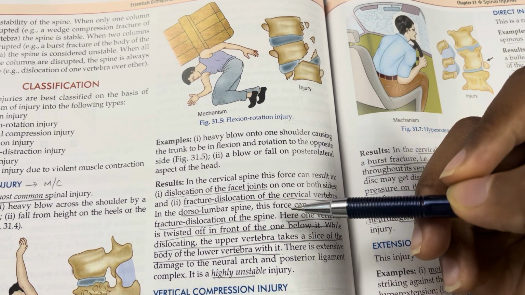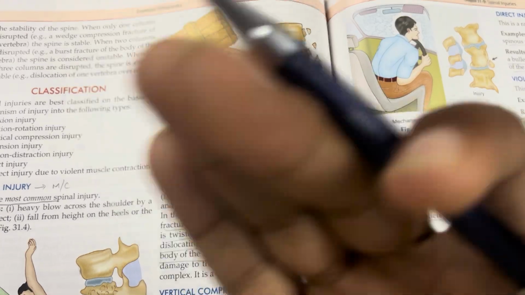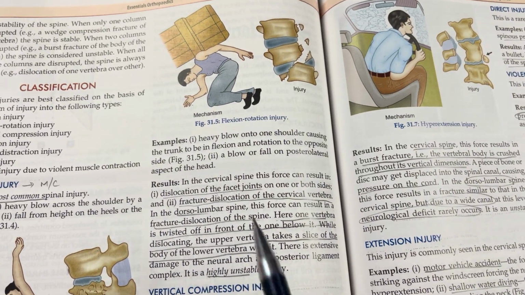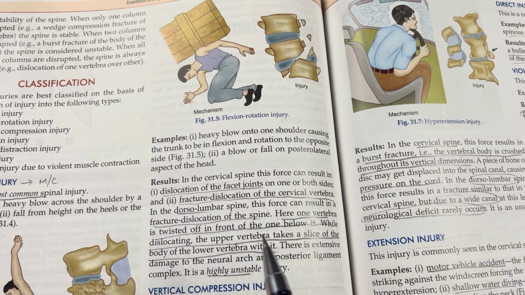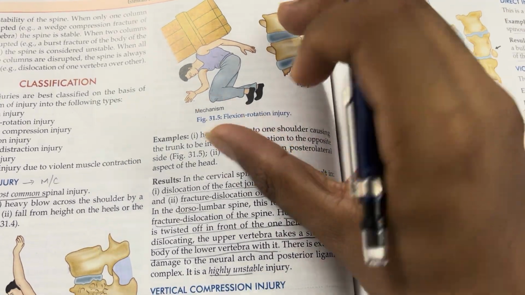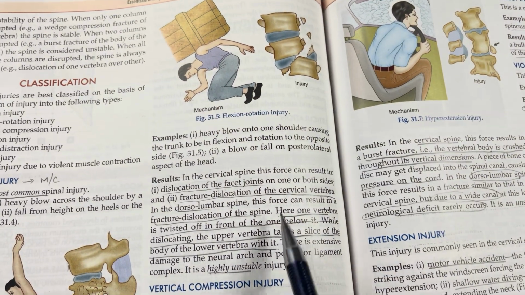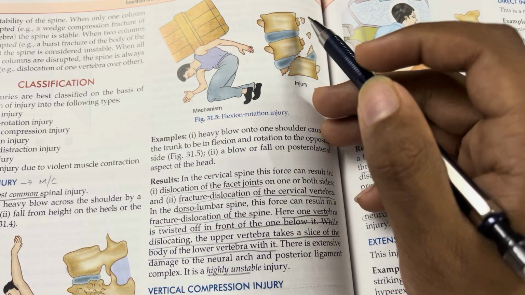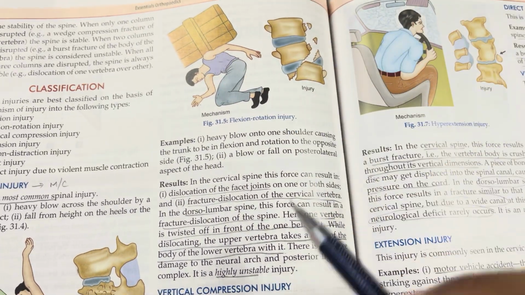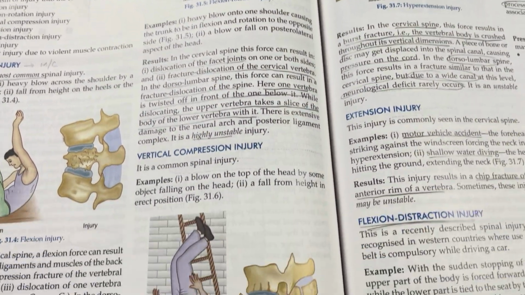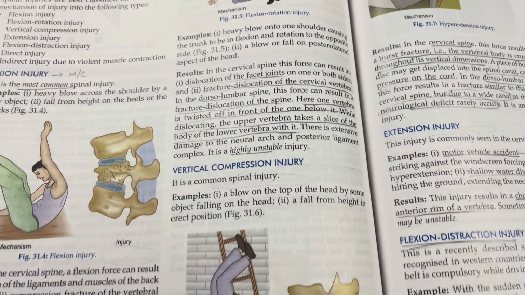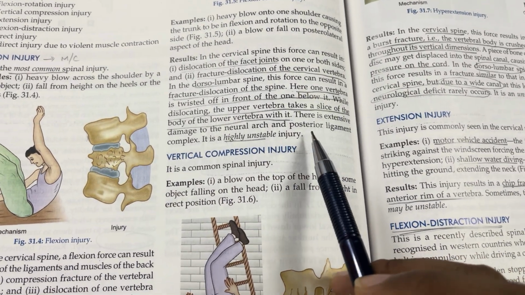In the dorsal lumbar spine, this force can result in a fracture dislocation of the spine. It is a very unstable injury. Here one vertebra is twisted off in front of the one below it. While dislocating, it takes a slice of the lower vertebra with it. There is also extensive damage to the neural arch and the posterior ligament complex.